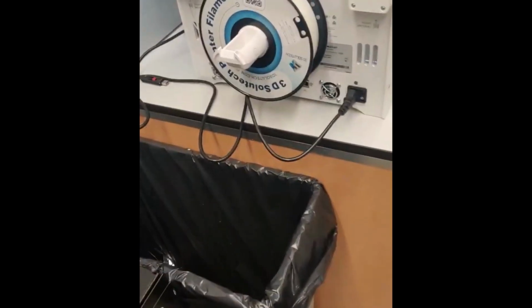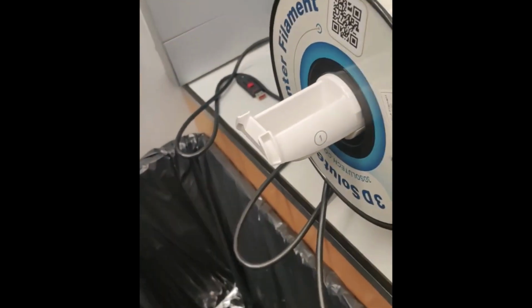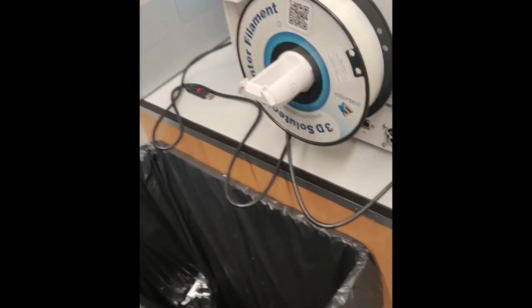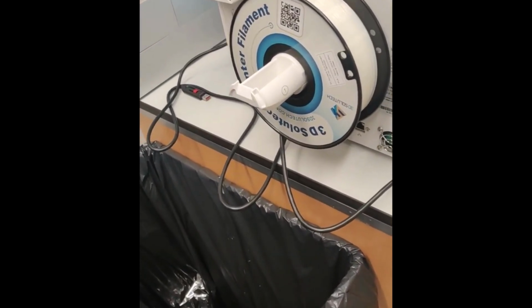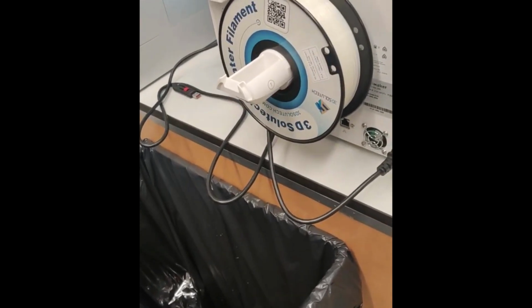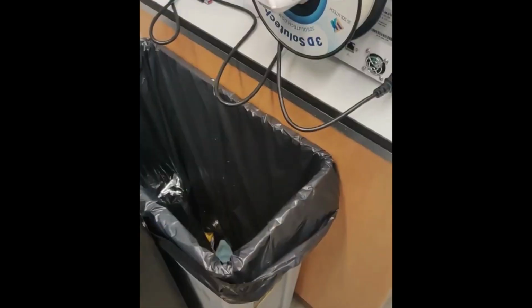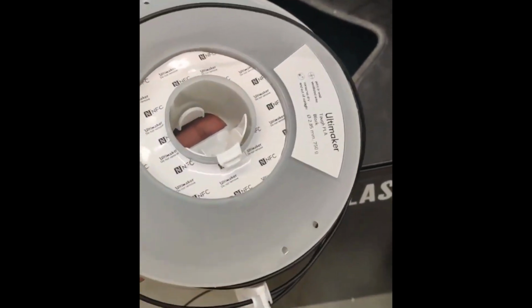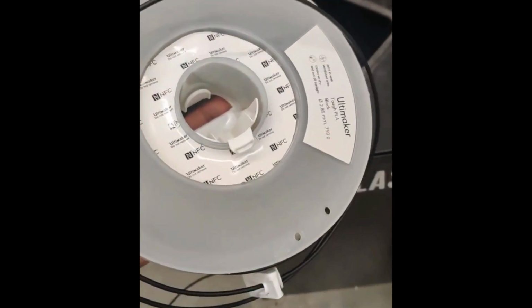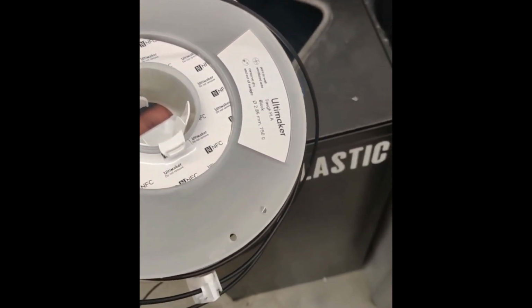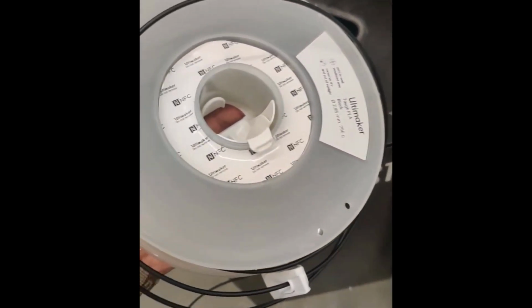Okay, and now you can see that this is Bay 1, so you can load just about any material that you would want, maybe ABS, PLA, PVA, whatever it is that you want to use. Again, since this is an Ultimaker brand PLA, you can see that this one has an NFC chip, so it's going to interface with the Ultimaker and tell the Ultimaker exactly what material this is.